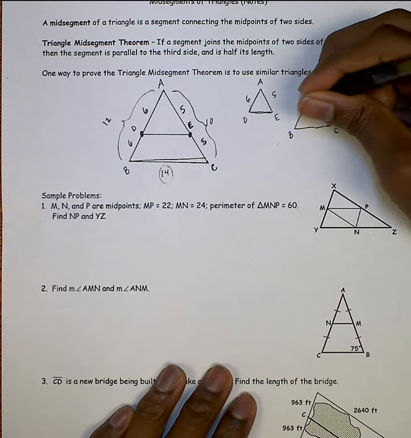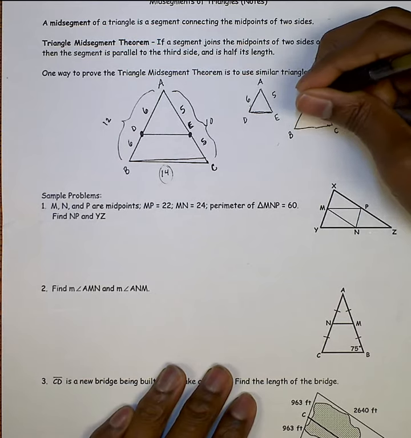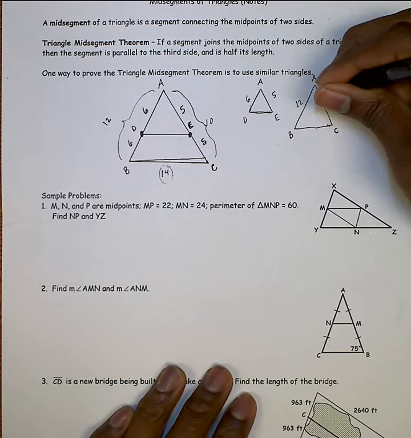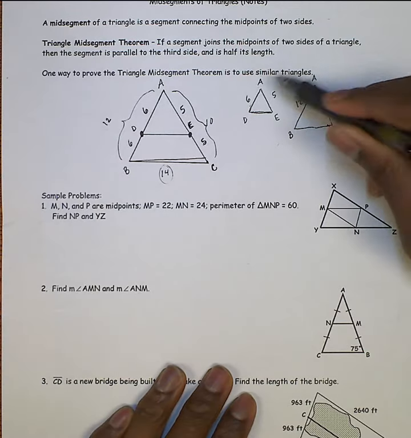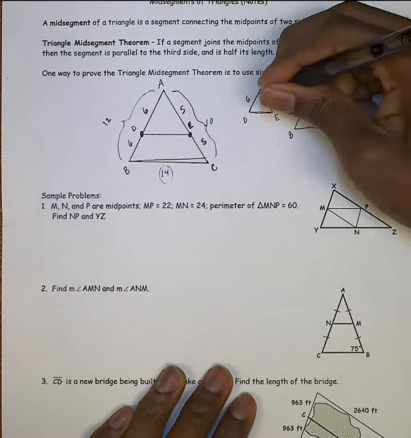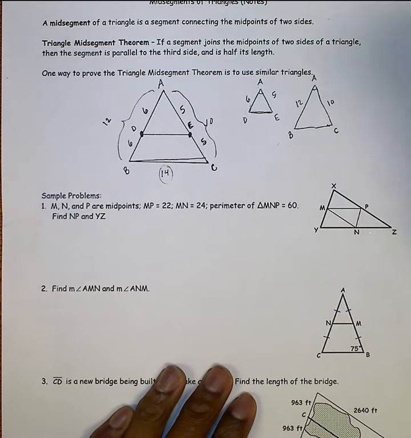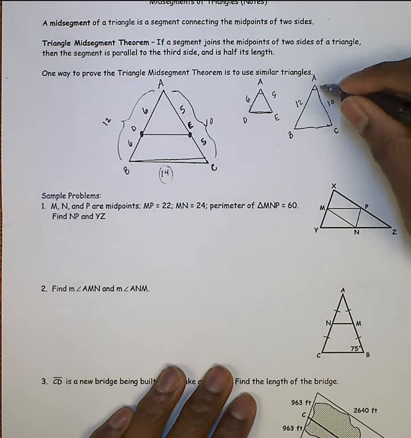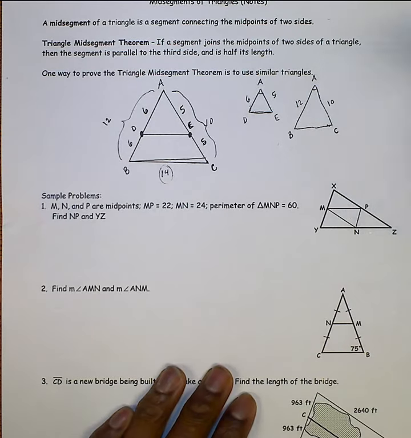This whole side is 12, and this is 10. So we should see that our similarity ratio is 1 to 2, 1 to 2 here. And we also have this shared angle. So by side-angle-side similarity, I know that these two triangles are similar, with a 1 to 2 ratio.